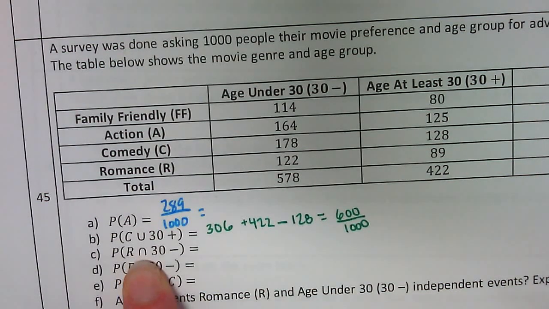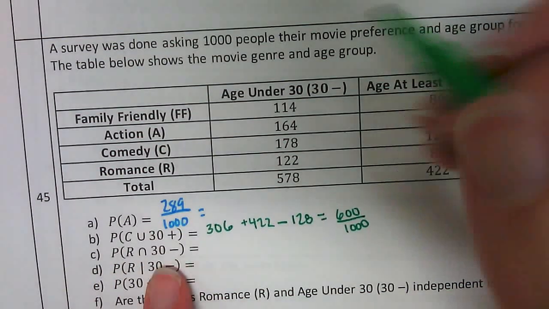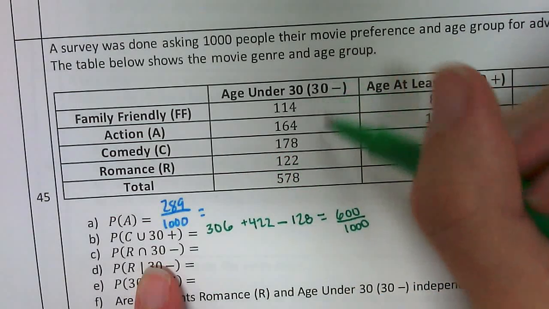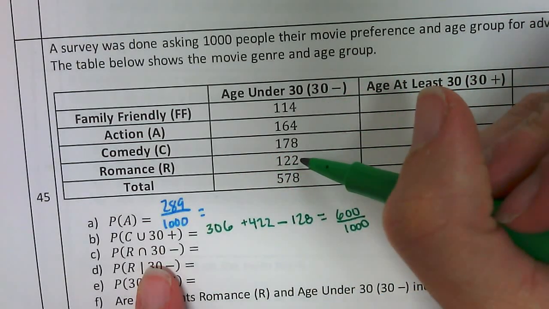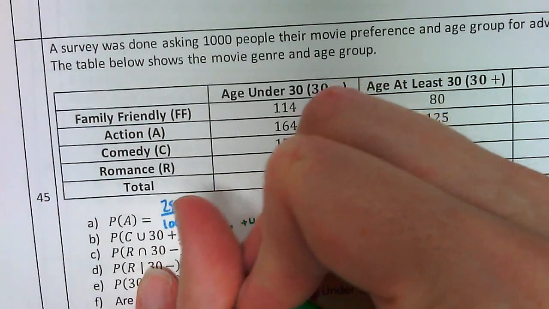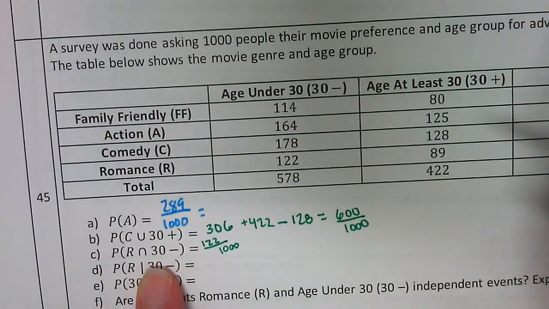Okay, this symbol is for intersect. So that's different. We don't put them together. We only look for where they overlapped. This says R intersects 30 or less. So R and 30 or less intersect right here at 122. So it's just 122 over 1,000.